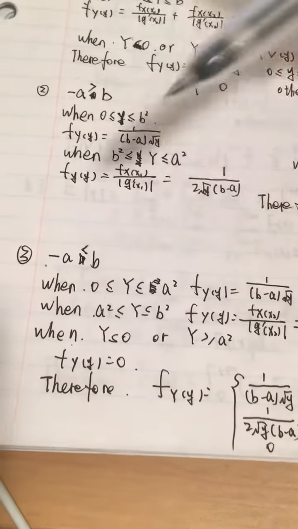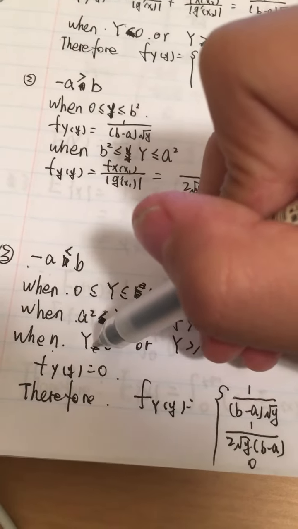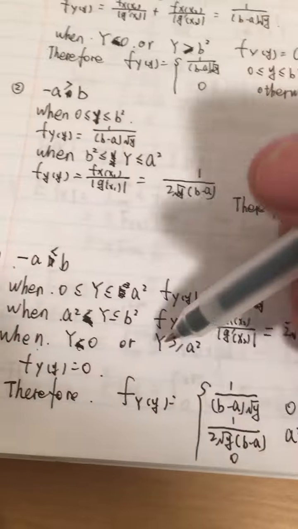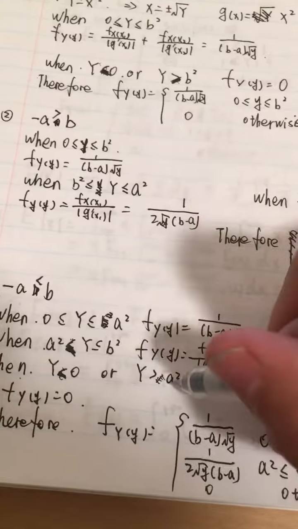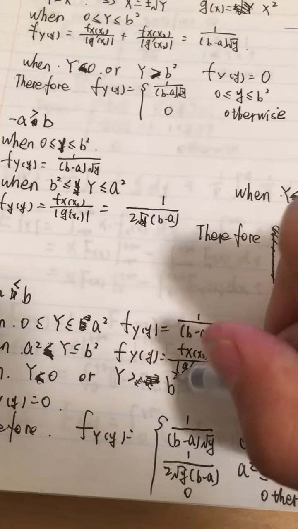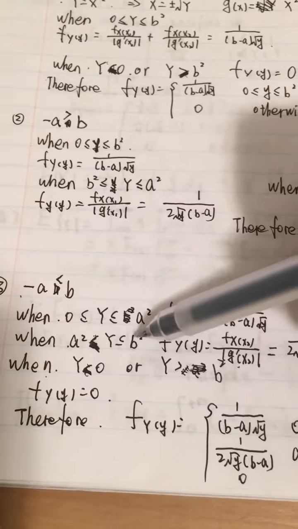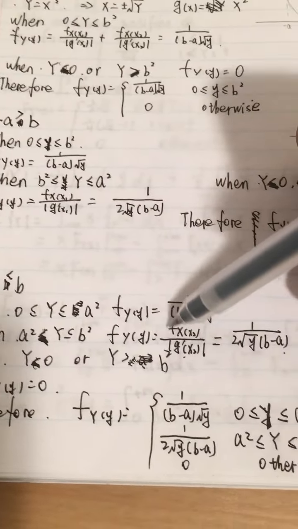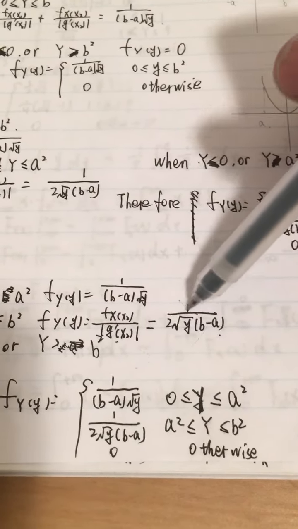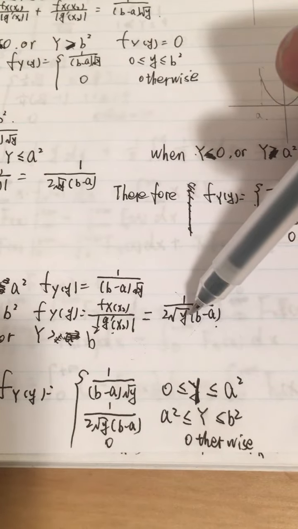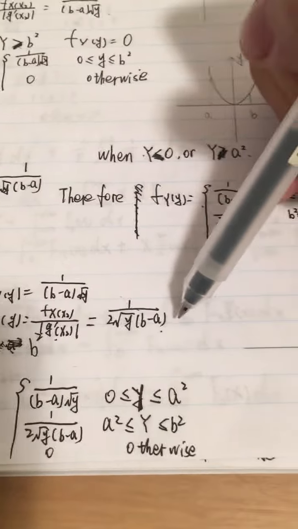And when y is greater than a squared and is less or equals to b squared, fY of y equals this. And the final answer is 1 over 2 multiplied by y to the 1 over 2 multiplied by b minus a.